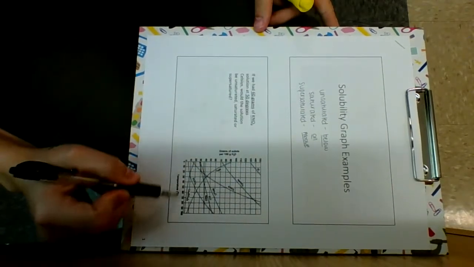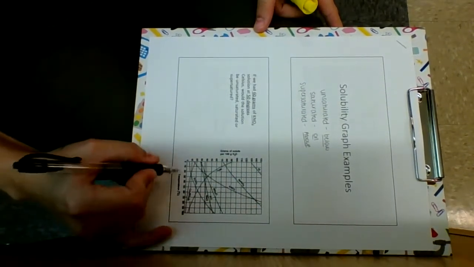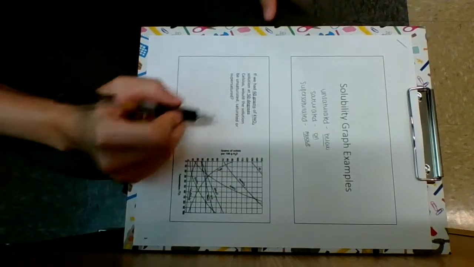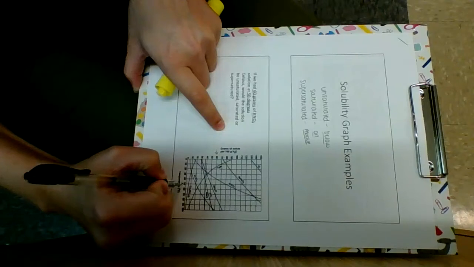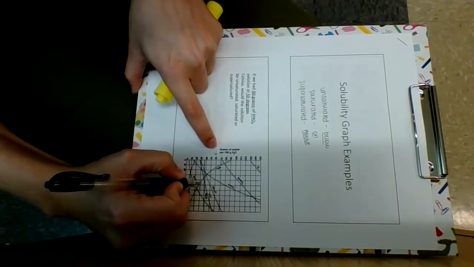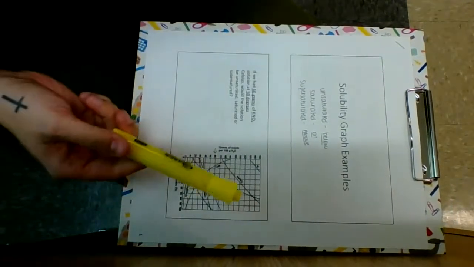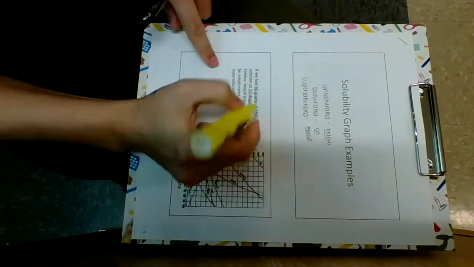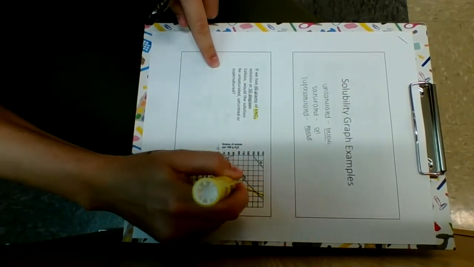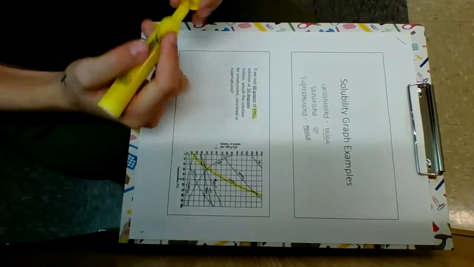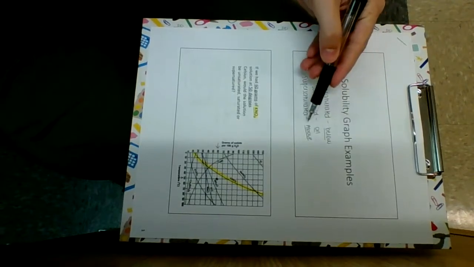So my grams are going to be on this vertical axis right here, okay? My degrees are on this bottom axis. So 60 grams is right here, 50 degrees is right here. So those two will meet up right about here, okay? And now I like to highlight my line that I'm looking for. So I'm looking for KNO3, and that line is right here. That's my KNO3 line.